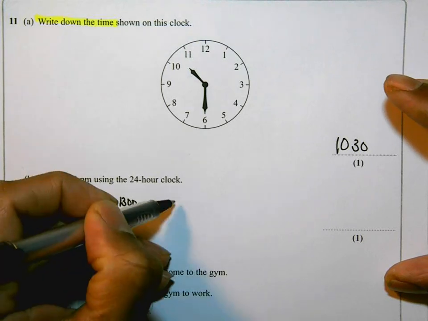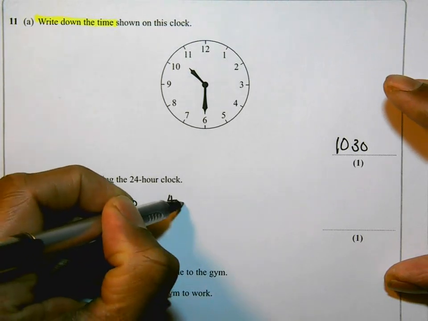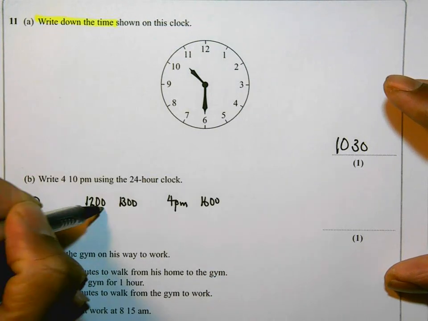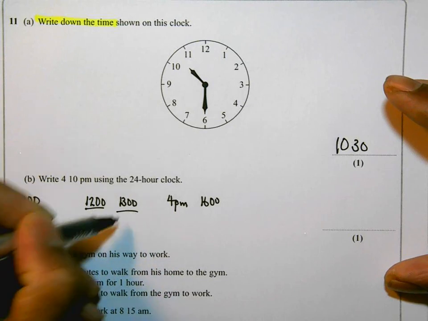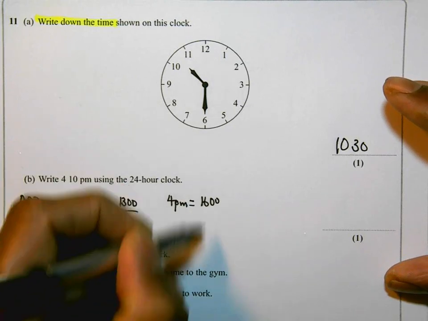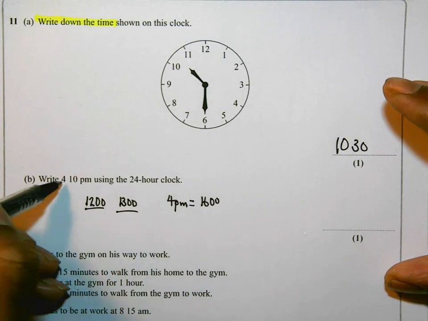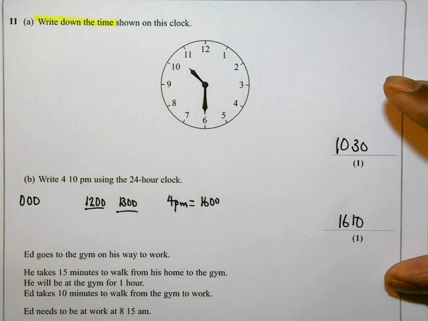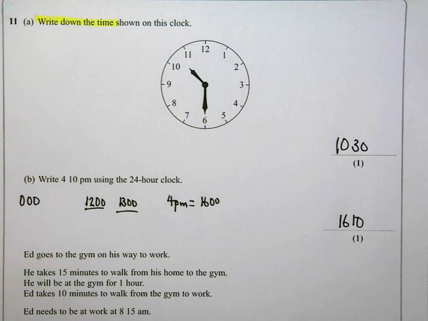So 4 o'clock, 4 p.m. is 1600. So that's 12 noon, that's 1 p.m. 4 p.m. is 1600 hours, but we want to know 4:10 p.m., so that's 1610. Make sure you go through it sensibly. That's an easy mark to get, right? No reasons, no excuses with regard to that. Make sure you get those marks.